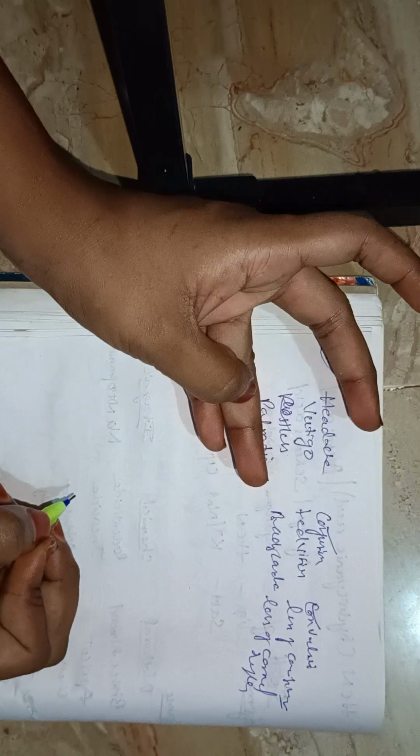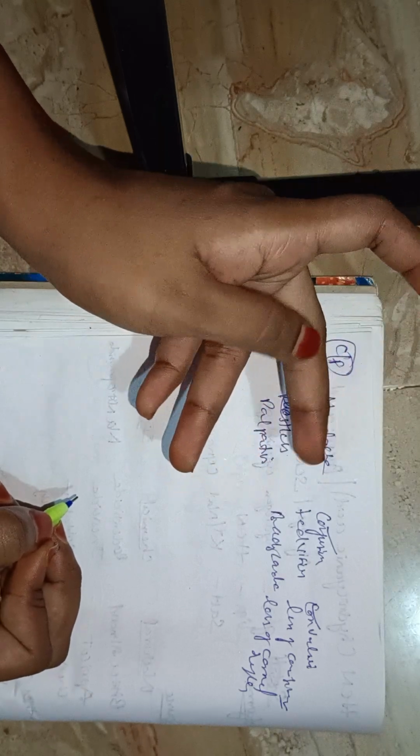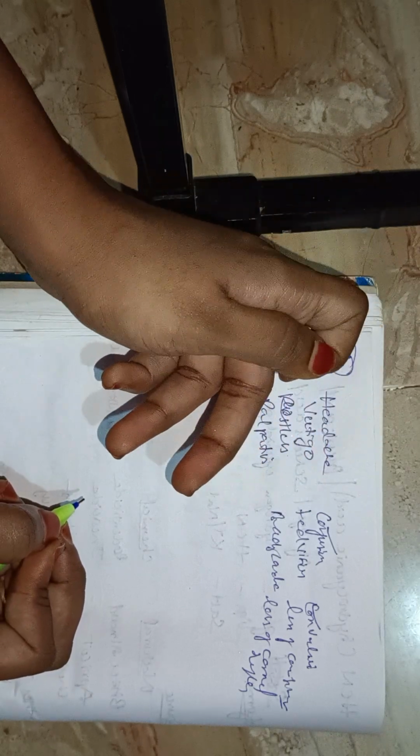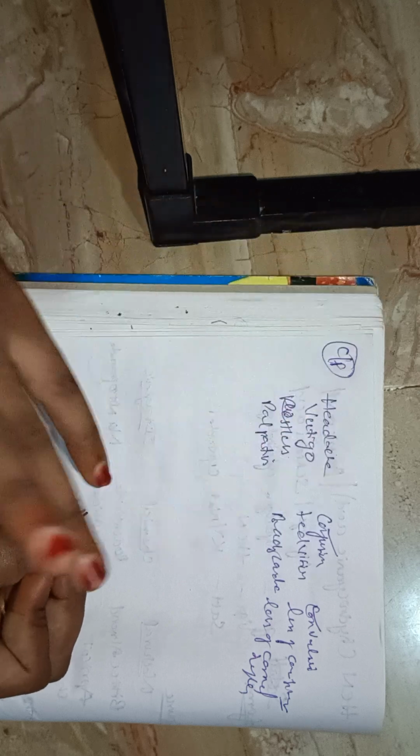Corneal reflex, you can write. You can remember it like this: confusion, convulsions, loss of corneal reflexes, and decreased vision, like bradycardia. Death will also occur. These are some of the clinical features of cyanide.